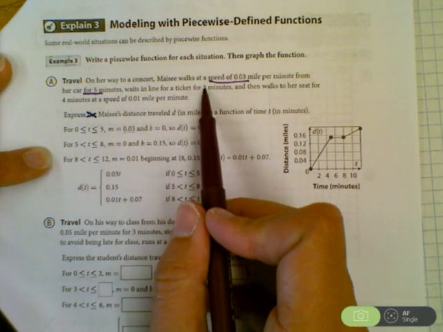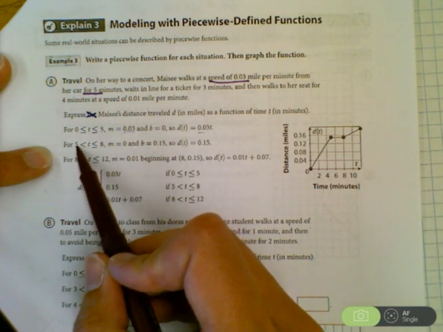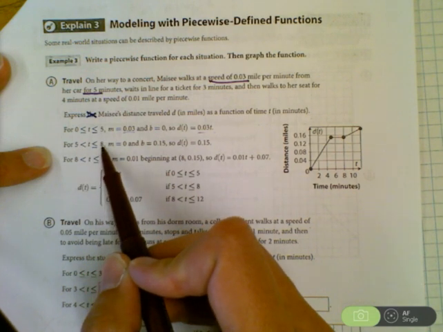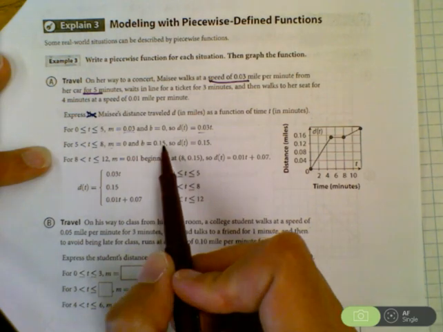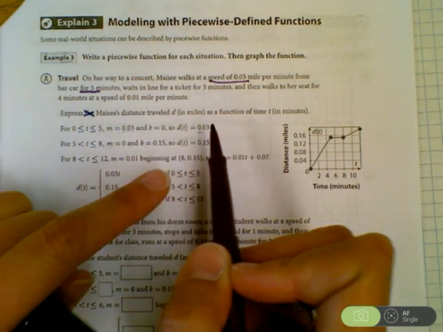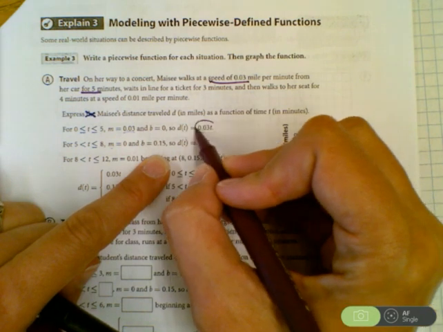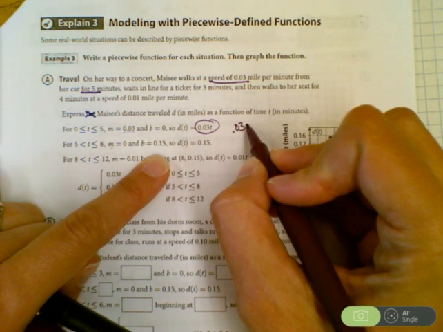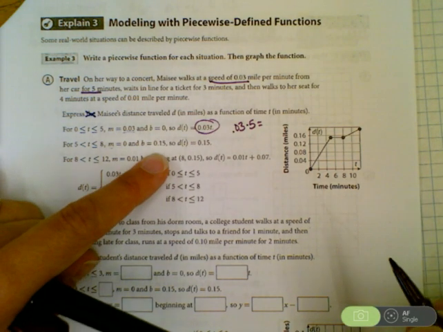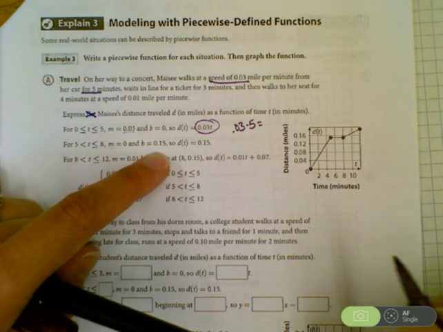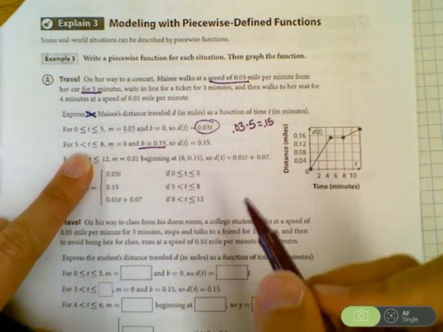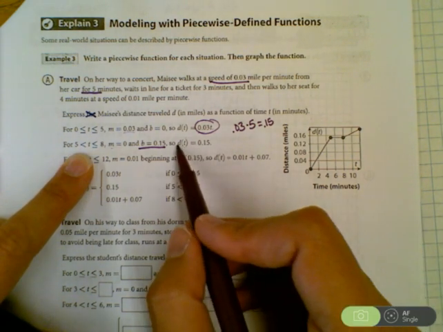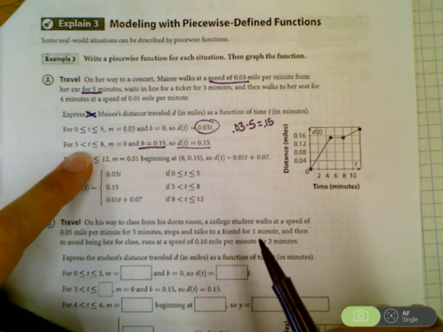The next thing we know, she waits for 3 minutes. So she started waiting after 5 minutes, and then she waited until 8 minutes because 5 plus 3 is 8. When her times were between 5 and 8, her slope was 0. She wasn't moving, and her distance was 0.15. The way that we find that is we look back at this function and do 0.03 times 5, which tells us how far she was from the car when she waited in line for the tickets. When we do that, we get 0.15. That whole time she was waiting, she was at 0.15. She wasn't going any further away, so that gives us the function d of t equals 0.15.